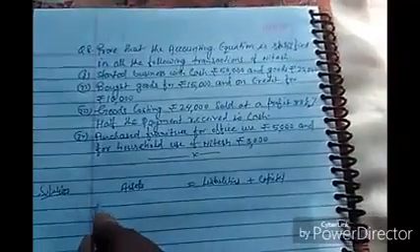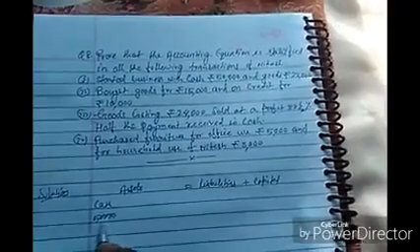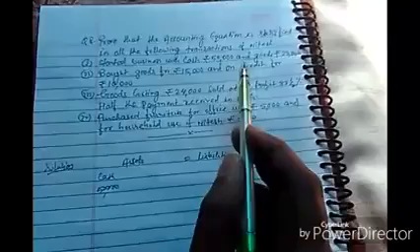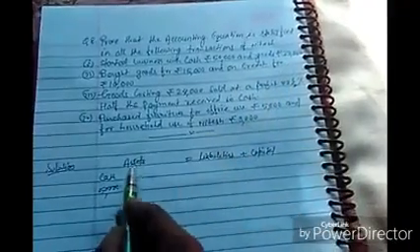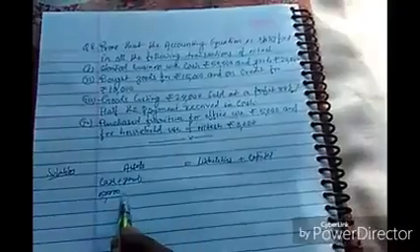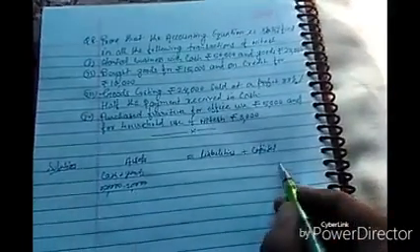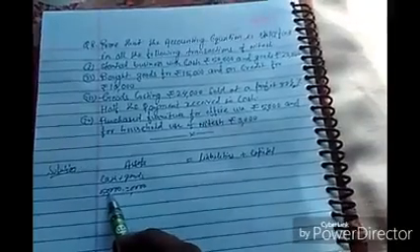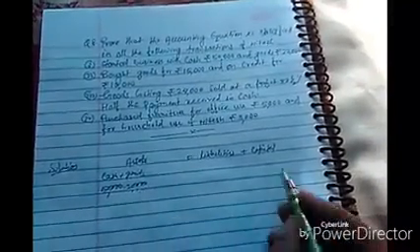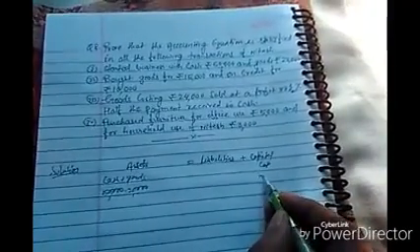So write here cash 50,000 plus goods 20,000, right here goods 20,000, and on this side 50,000 cash plus 20,000, that means 70,000 capital increased, right here capital 70,000.